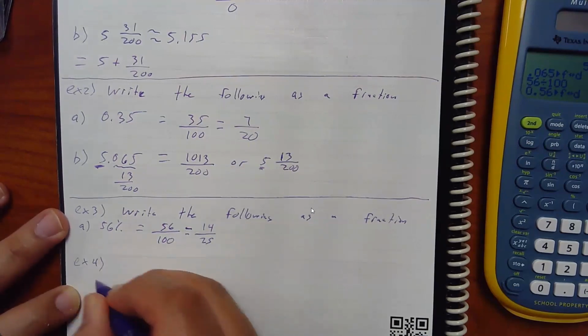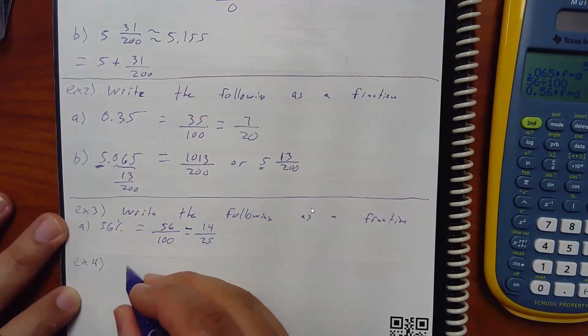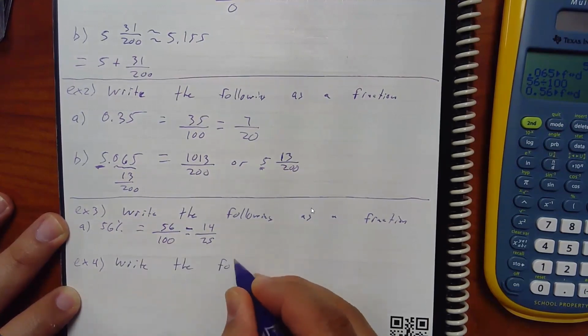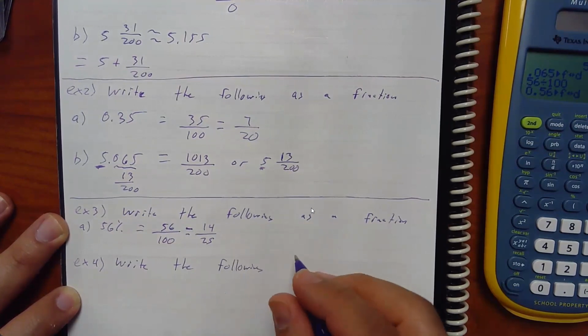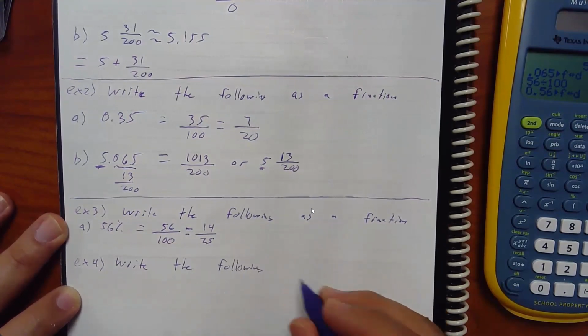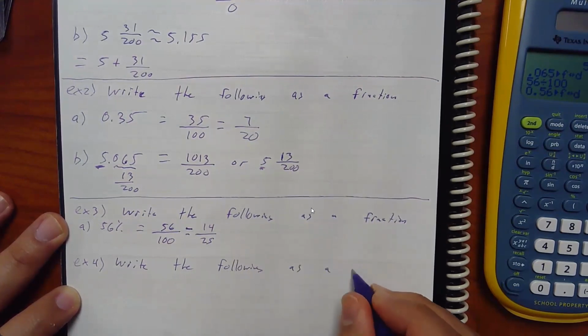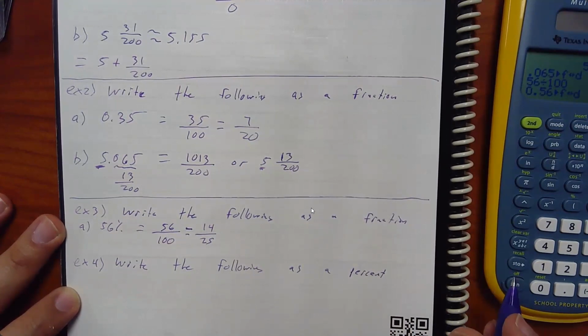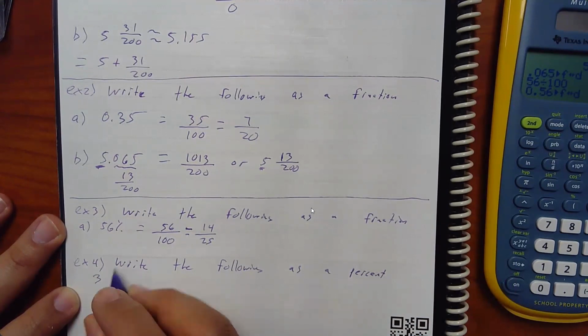Let's move on to example 4. Write the following as a percent: 3 and 5/16.